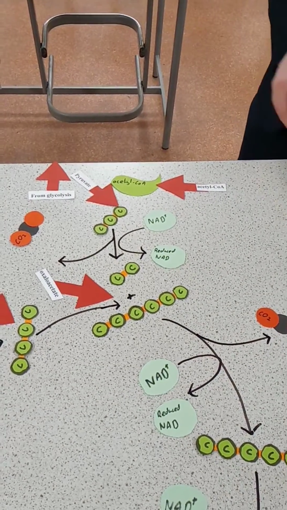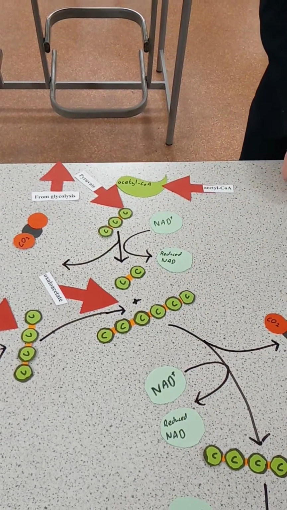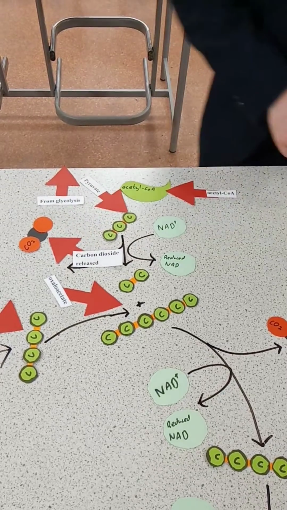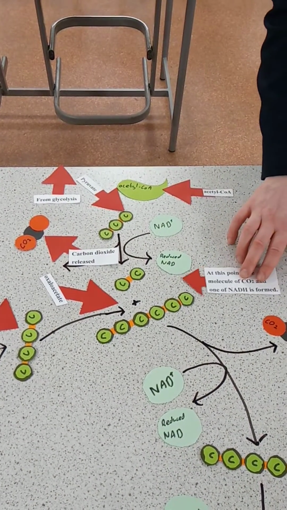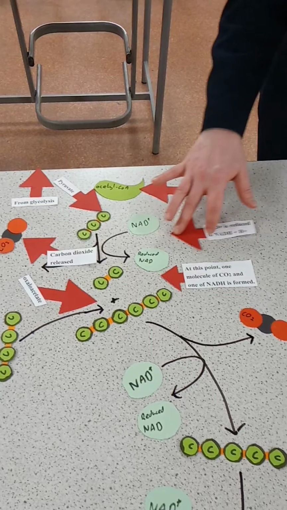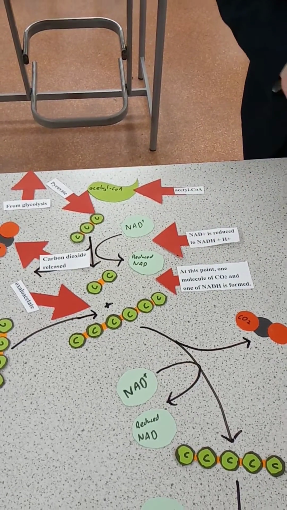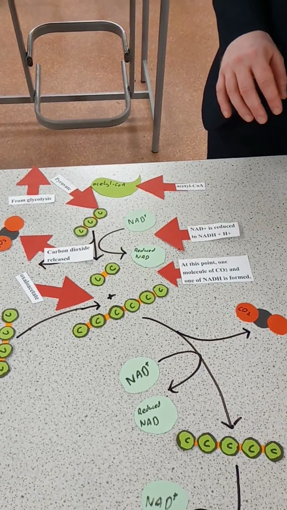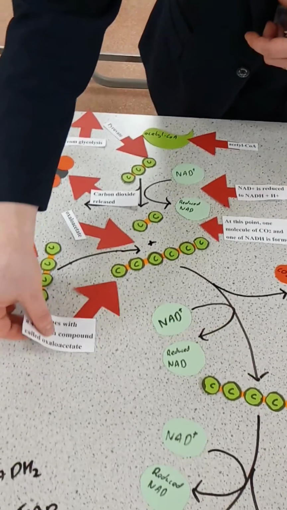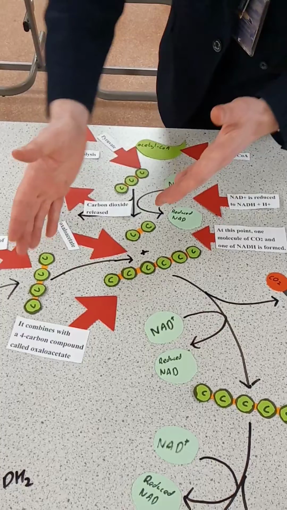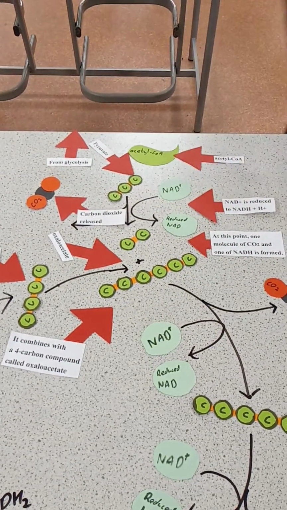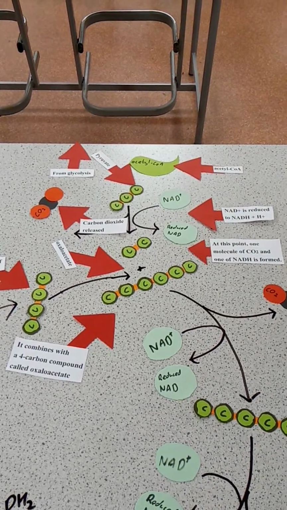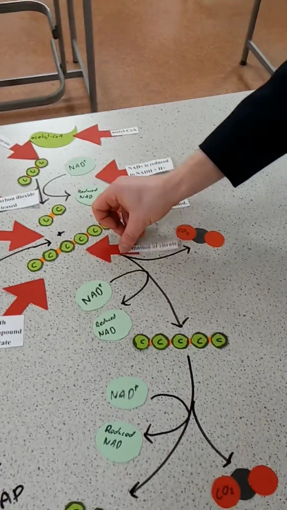We then go and decarboxylate it. So at this point, we form a molecule of carbon dioxide. As we decarboxylate it, we also form reduced NAD. So this 2-carbon molecule will then combine with a 4-carbon molecule to form citrate. The 4-carbon molecule is oxaloacetate. So we're forming a 6-carbon molecule, which is our citrate.